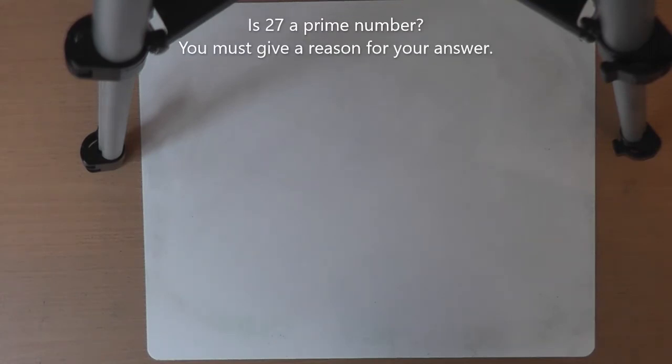Nice little 1-mark question here. Is 27 a prime number? You must give a reason for your answer. Well, it's much easier to prove that something is not a prime number than to prove that it is. Generally speaking, with these questions, the answer is more often than not going to be no. No, it is not a prime number, because it's very easy to prove that something isn't a prime number. To be a prime number, it has to have exactly 2 factors that are different, and those factors have to be 1 and the number itself. So all we need to do is prove that 27 has got factors other than 1 and the number itself.